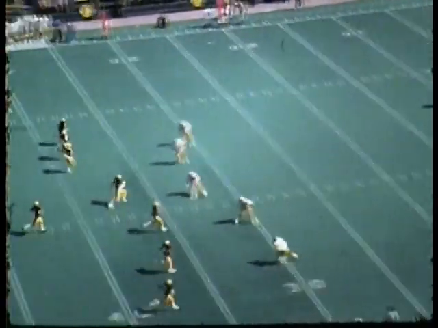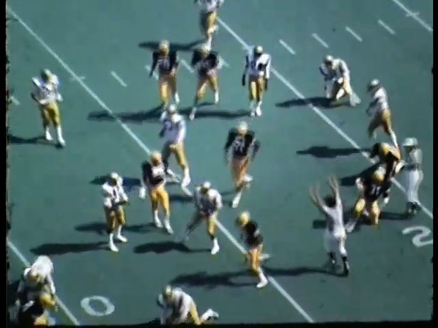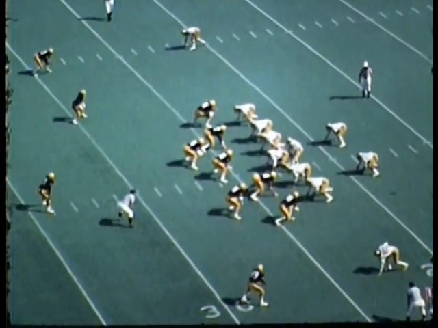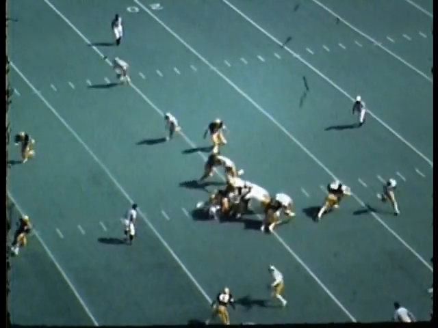A good kick sailing down to the goal line. Goes into the end zone. UCLA with the ball. It's Bobby Farrell with it. Finds some running room. Gets up over the 20 to the 23-yard line. And that's it. Let's see where they're going to spot it. I believe on the 23. For UCLA on their own 23-yard line.